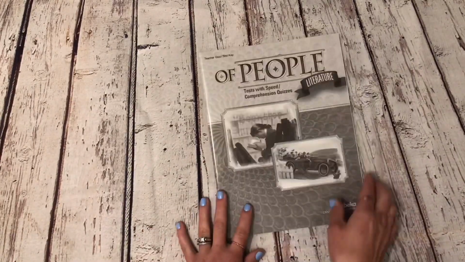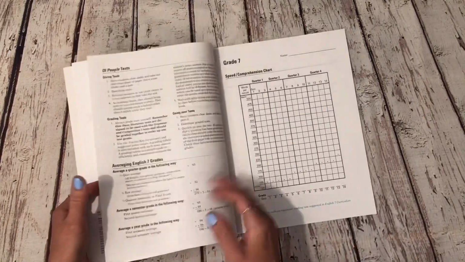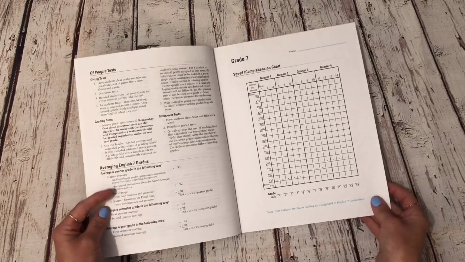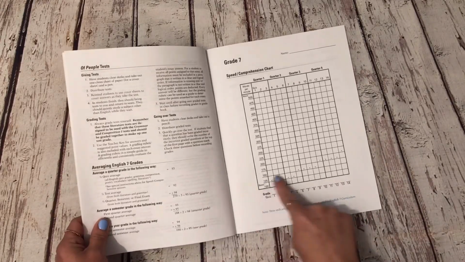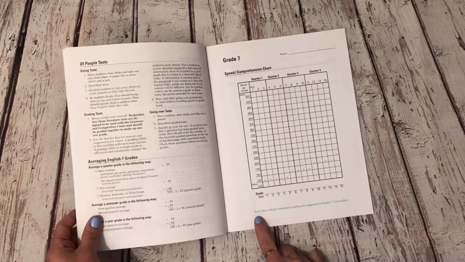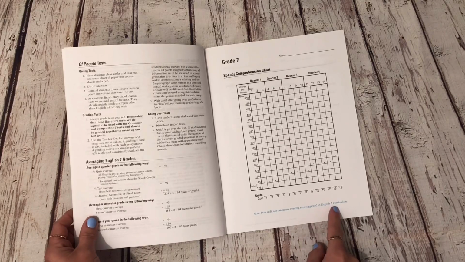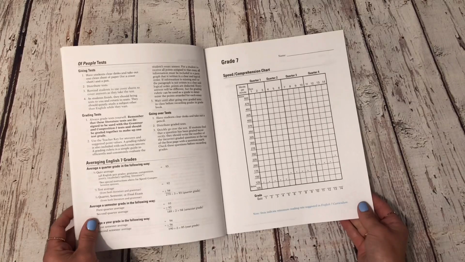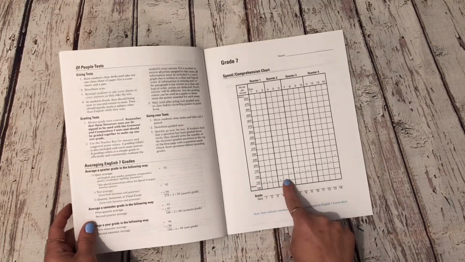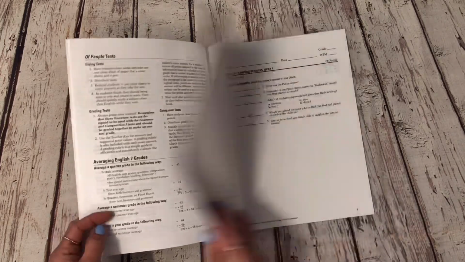I'm not going to go all the way through it, but then this is going to be your test key. So again, it has the explanation at the beginning of what you need to do. And then this is your guide to where your child should be. So dots indicate minimum reading rate suggested in English 7 curriculum. So this is where they should be, okay? Not should, this is the minimum that they can have. So they need to be there or above.